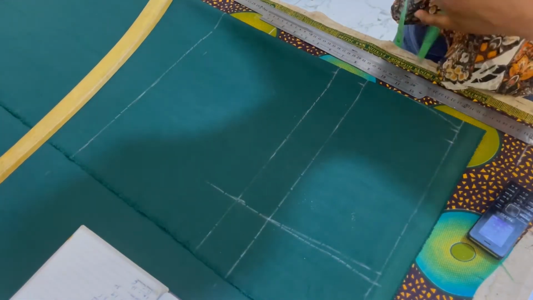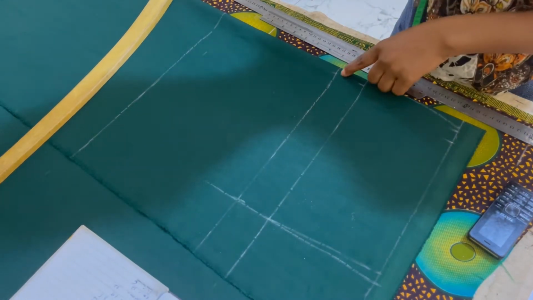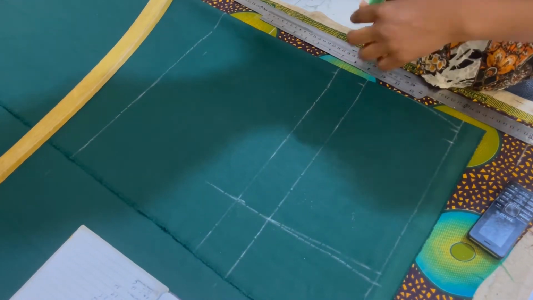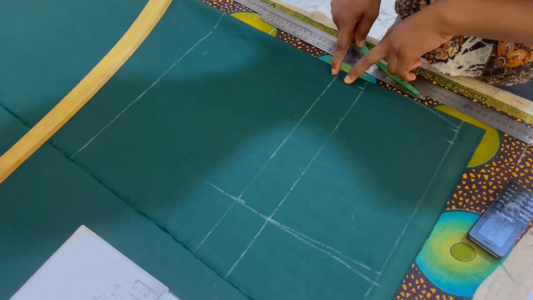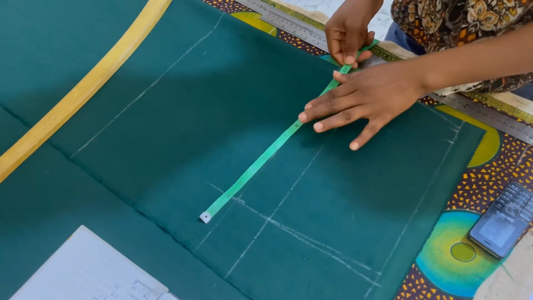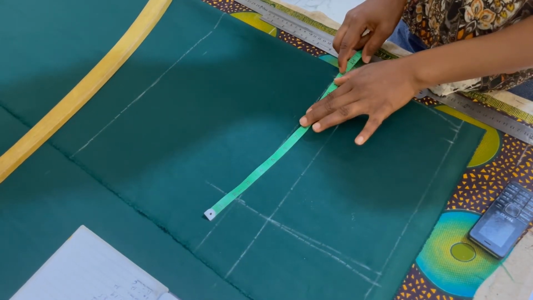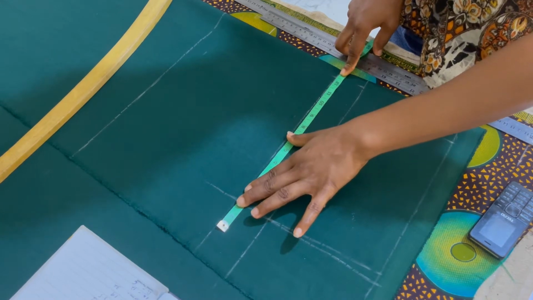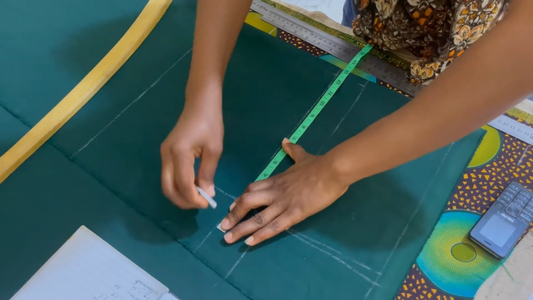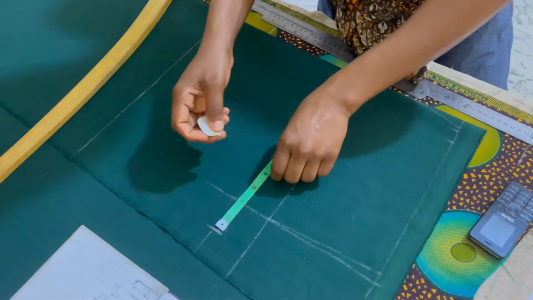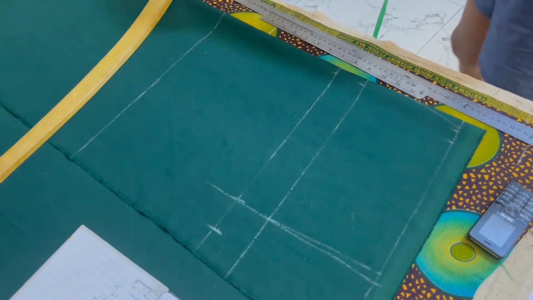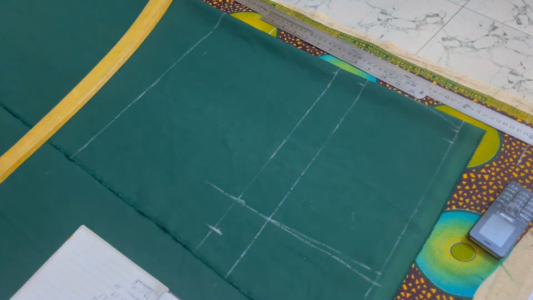So I have 12.2. Again, from this seam allowance, don't start from here, because we already have seam allowance. So from this seam allowance, I'll measure my 12.5, which is here. Then I will get my French curve.